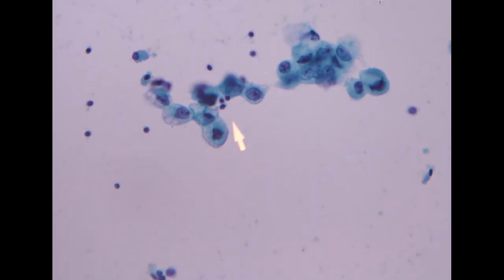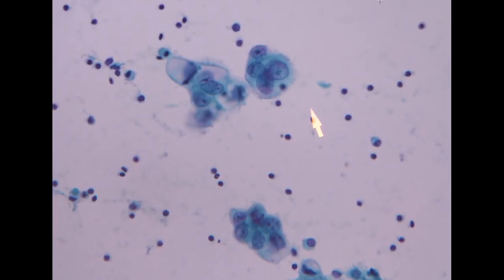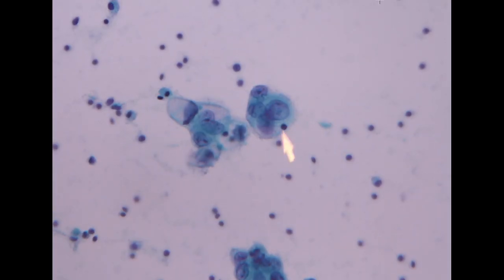some mitosis over here. So the most common scenario, this is a high-grade serous carcinoma, either from the ovary, fallopian tube, or presenting as a primary peritoneal cancer. So this is a very typical specimen that we commonly see in our practice.